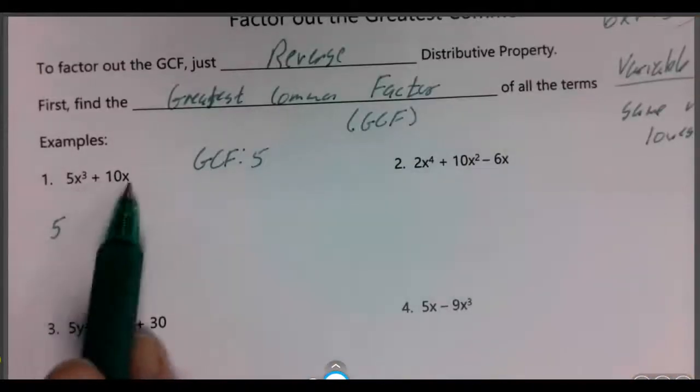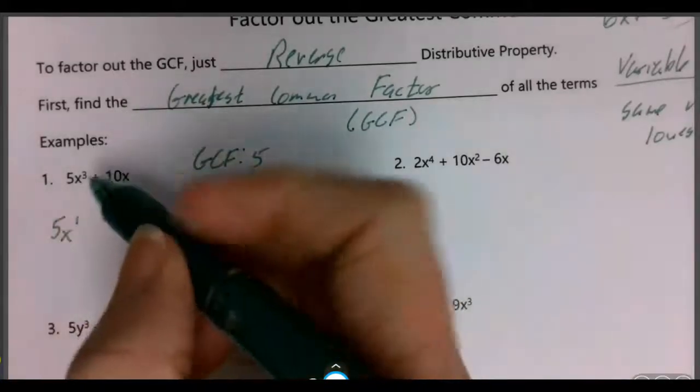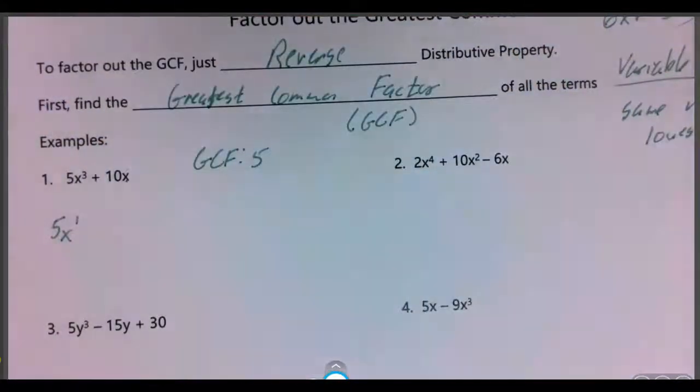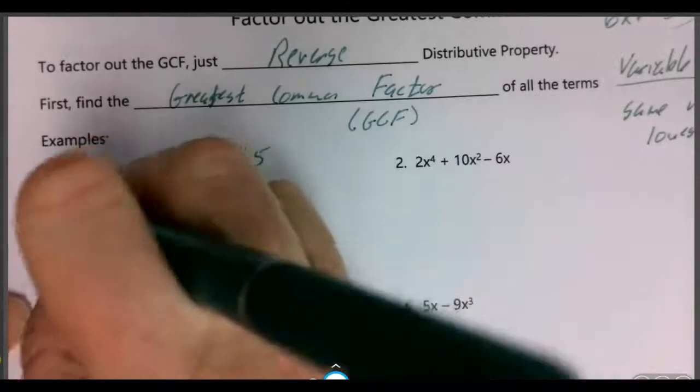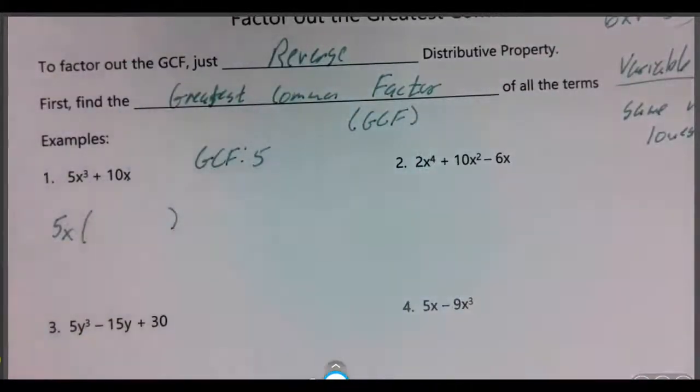So when I look at this, they both have an x, yay. What's my lowest exponent? 1. Because I can't take an x to the third out of an x. You can't take something out of there if it's not there. Now I won't put a 1 there, I'll just put an x, but you get the idea. I'm going to factor that.